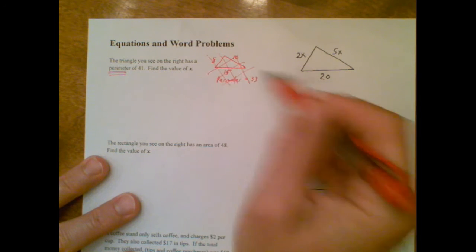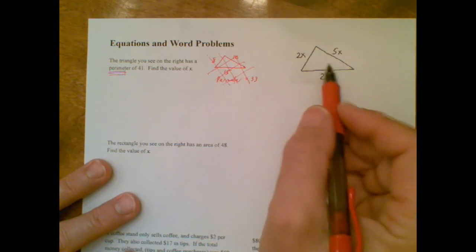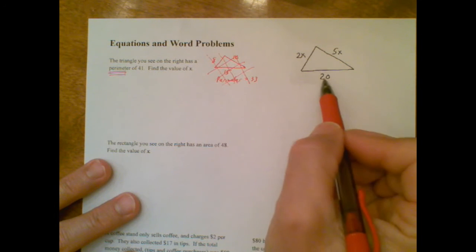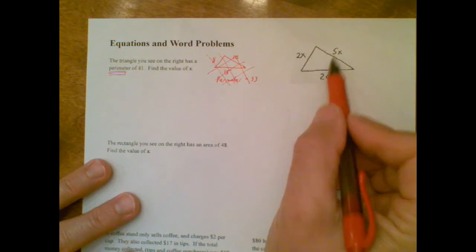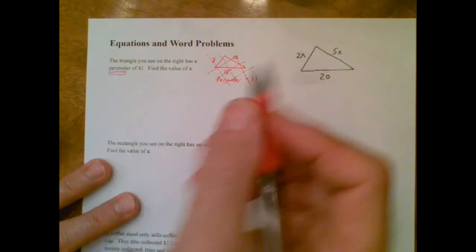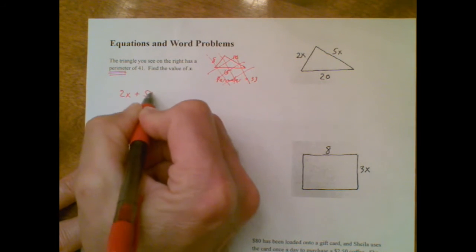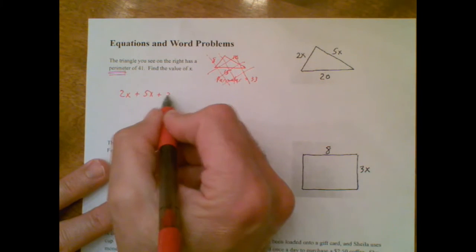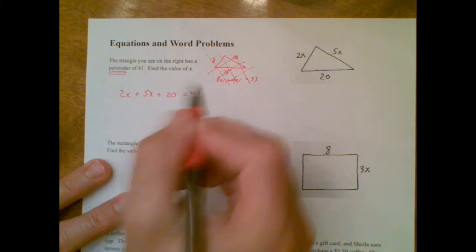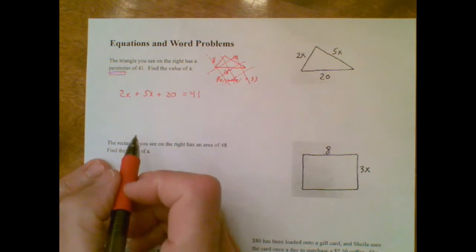We've progressed into variables. But the same idea is going to happen. If they tell me the perimeter is 41, that means if I add up these three sides, it should equal 41. So I will say one side plus the other side plus the other side should equal 41. Now be careful here.